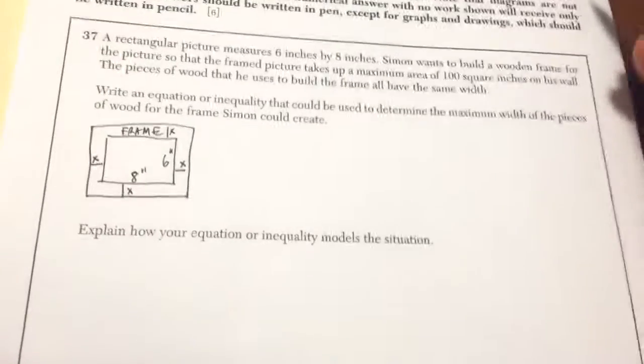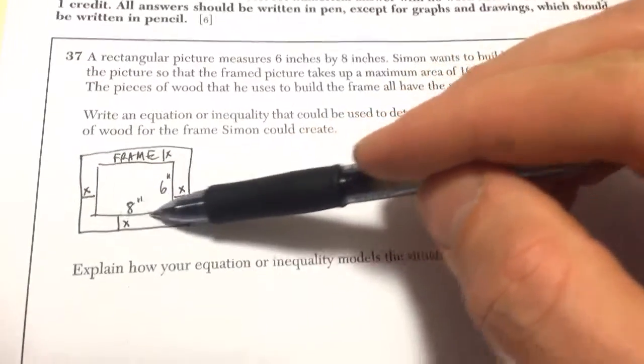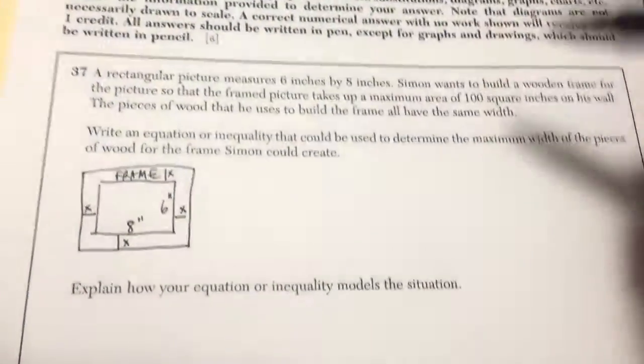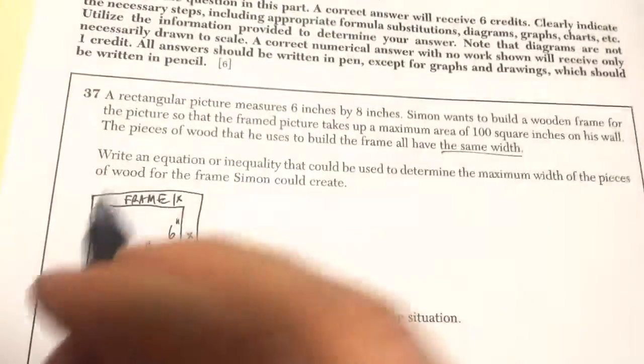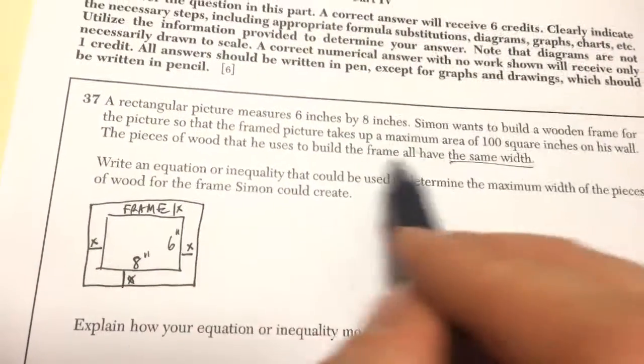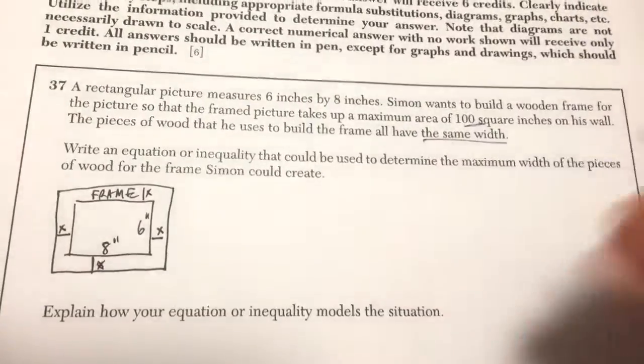And number 37, we talk about this rectangular picture. The picture is 6 by 8 inches, and then we're going to put a frame around it that all has the same width. So if we call that width x, he wants the max width of the frame. He wants the maximum area of the framed picture to be 100 square inches.